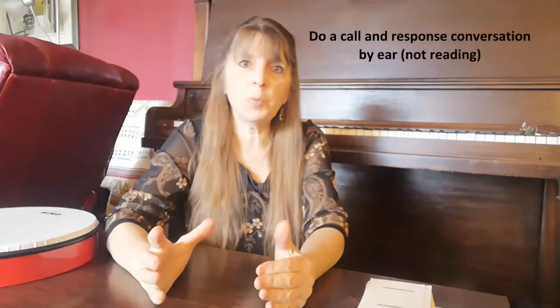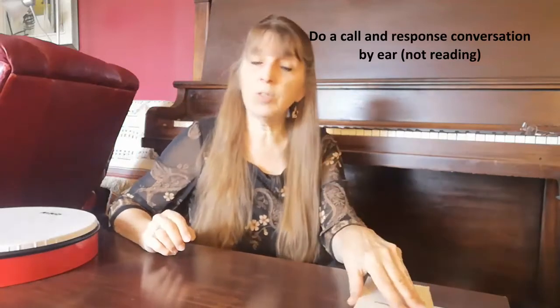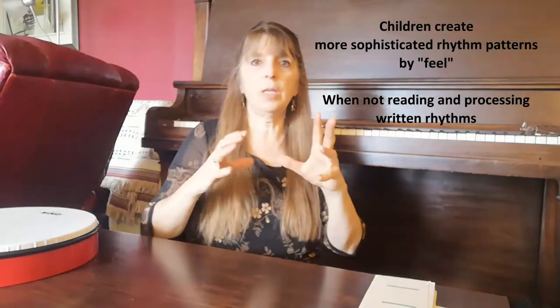You can also not use the cards at all and just do a call and response conversation back and forth, clapping, drumming, whatever you wish. And when you do that, as soon as you take the reading element out of it, be prepared. They will come up with some very sophisticated things, lots of syncopations and rests and interesting rhythmic combinations because they're not tied to what they can process and give back to you. So that's a really interesting exercise. It helps develop some ear, playing by ear. So a conversation between myself and the students might sound like this. This is me. This is you. Me. Your turn. And so on, back and forth.